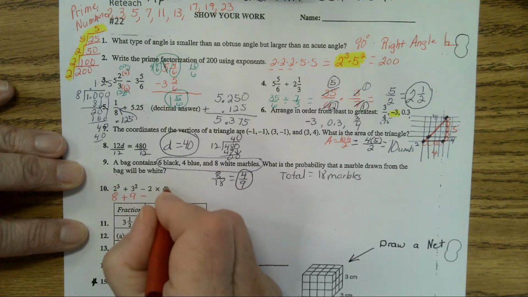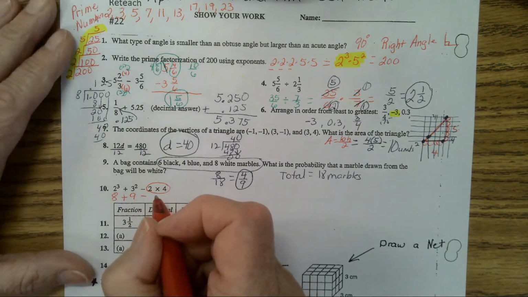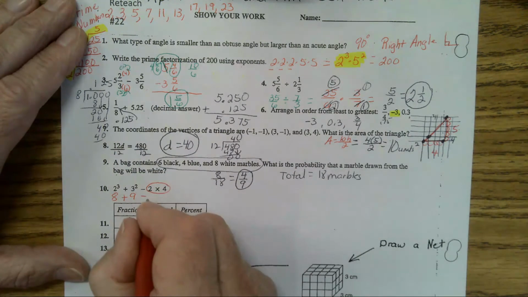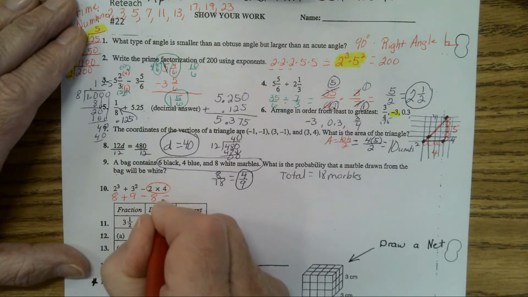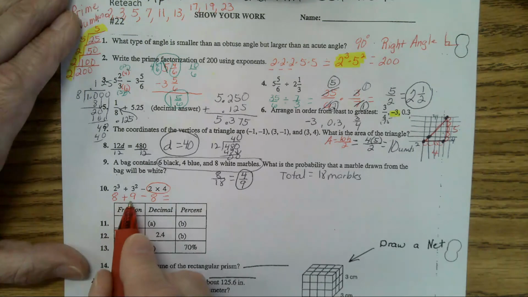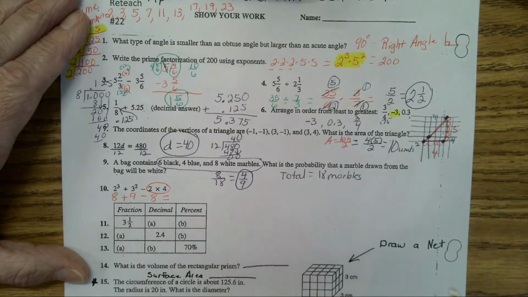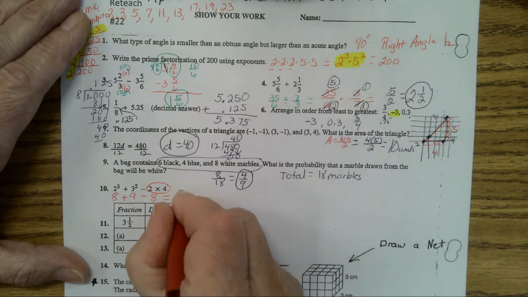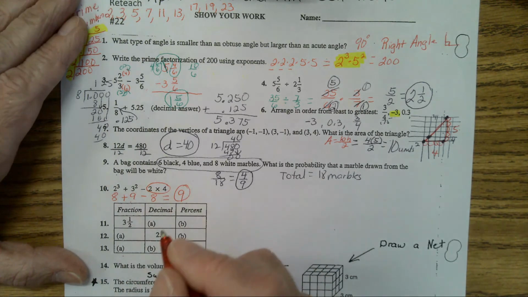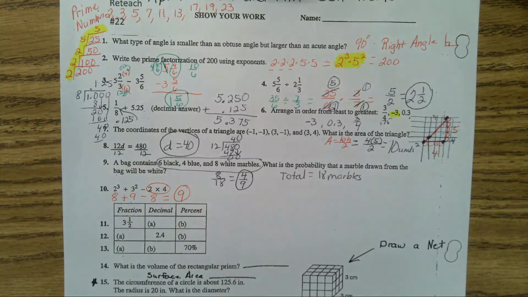Minus, now I'm going to do multiplying. You do multiplying and dividing after you've done your exponents. 2 times 4 is 8, okay? Now, 8 plus 9 is 17. And 17 minus 8 is 9. Did you get 9 for your answer in problem 10? Good. All right.